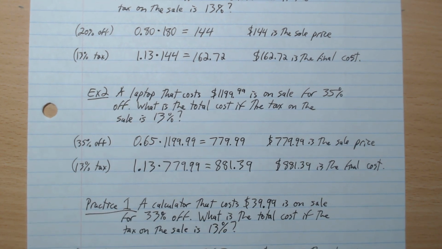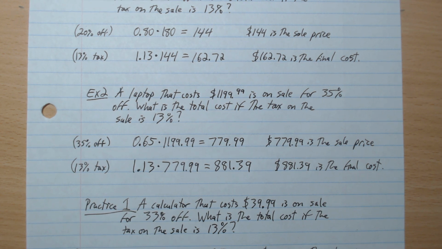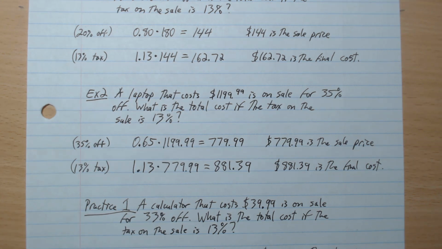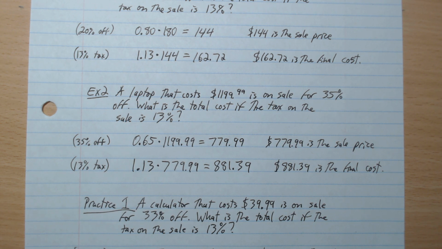Practice number 1. A calculator that costs $39.99 is on sale for 33% off. What is the total cost if the tax on the sale is 13%? Go ahead and pause the video and answer that.